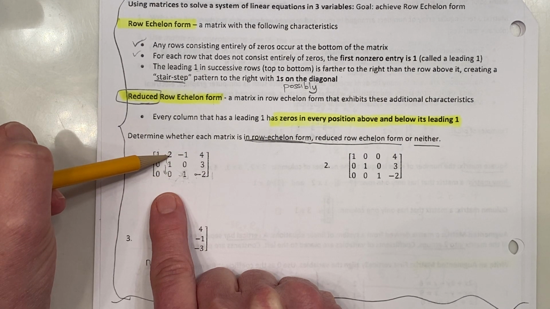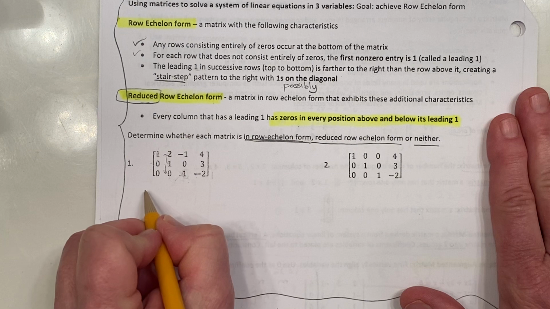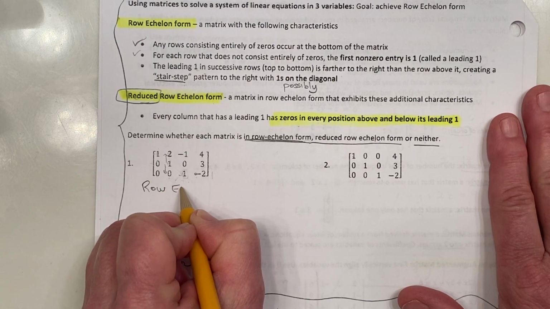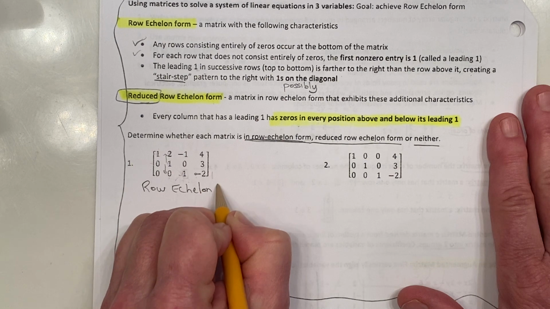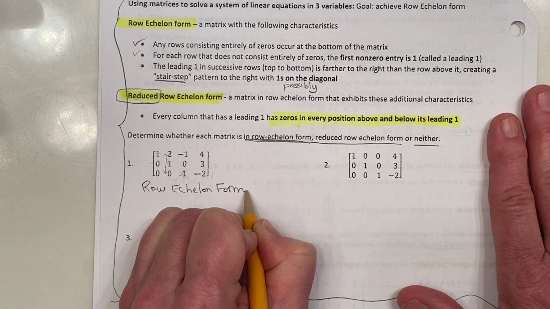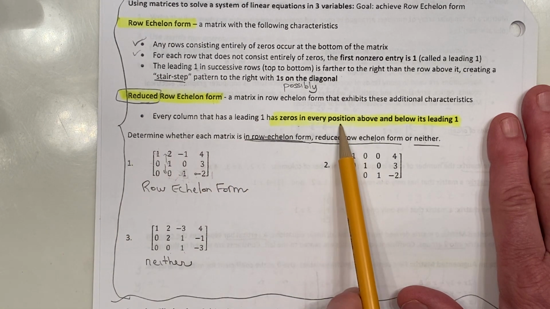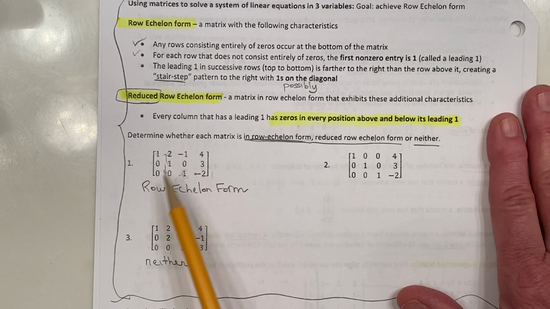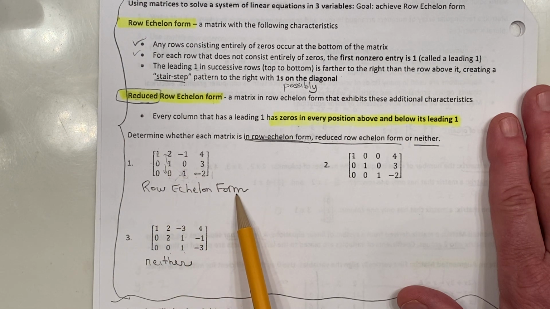This is not a 0, so this is now just in row echelon form. I didn't meet the qualification that I have zeros above and below every 1 that leads off every row for example 1, so I can just say I'm in row echelon form.